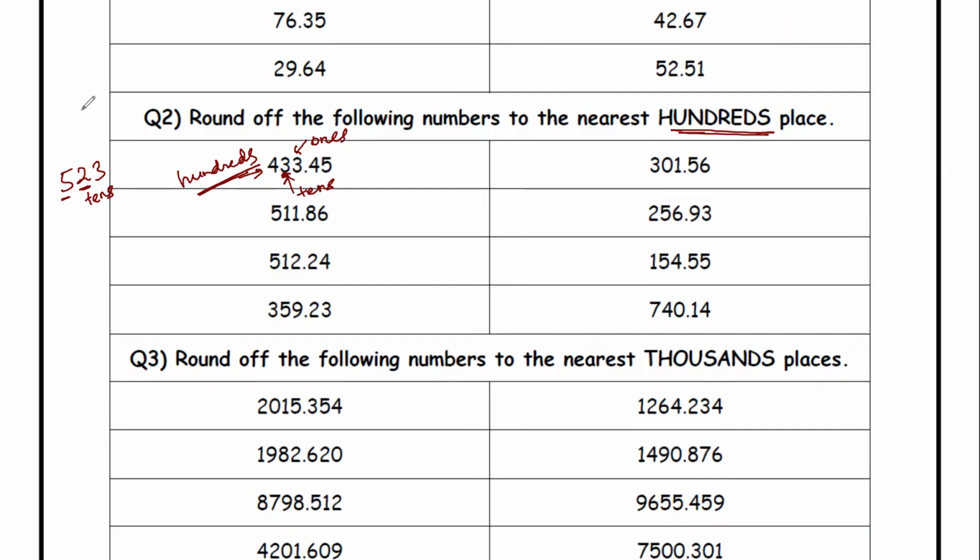Again, if the tens place number is greater than 4, like 5, 6, 7, 8, or 9, then this number goes up by 1 digit. But if it's lesser than 5, that is, if it's 1, 2, 3, 4, then this entire number becomes 500, because we are literally rounding it off to 500. 523 becomes 500. And how about 553?